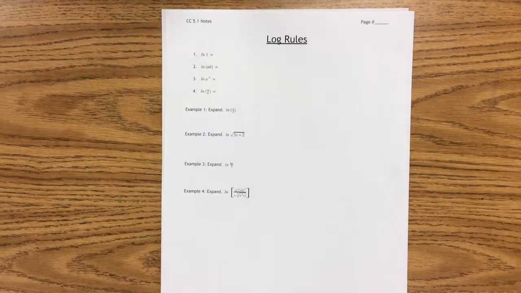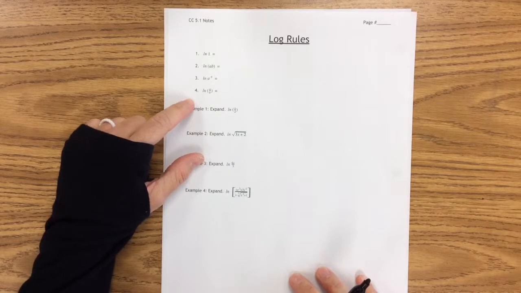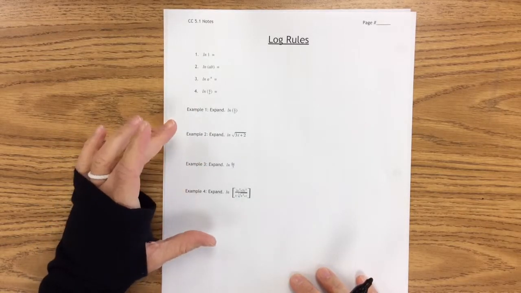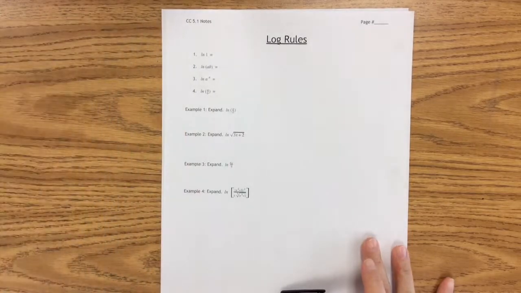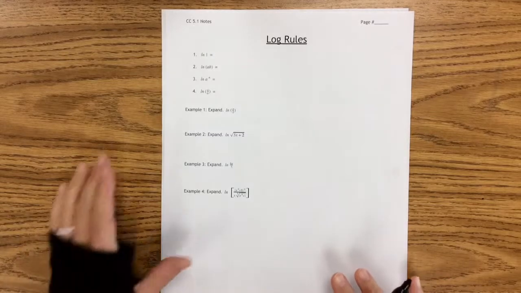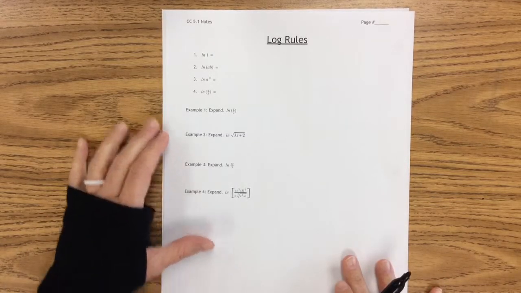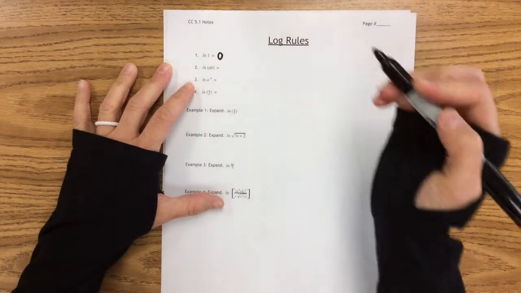I'm going to go over the log rules. First, we'll talk about the four general log rules, and then we'll do some examples that use those log rules. In the upcoming sections, we will need these log rules in order to do derivatives and antiderivatives of functions that involve logs. So, natural log of 1 is always 0.